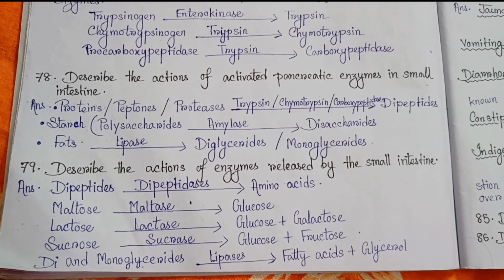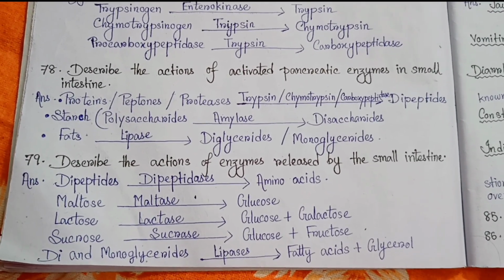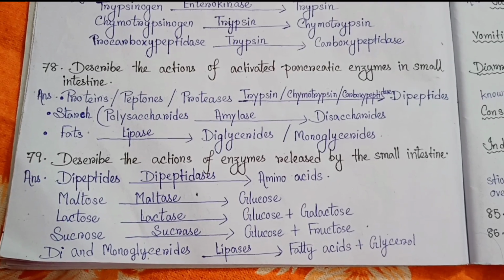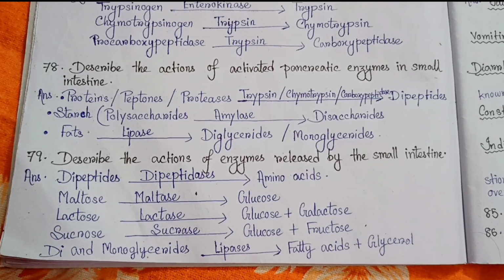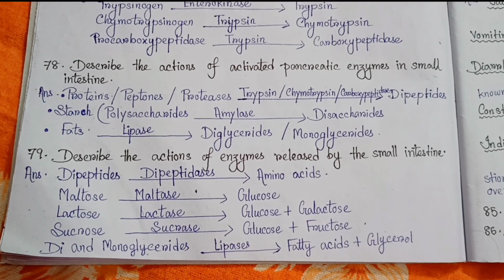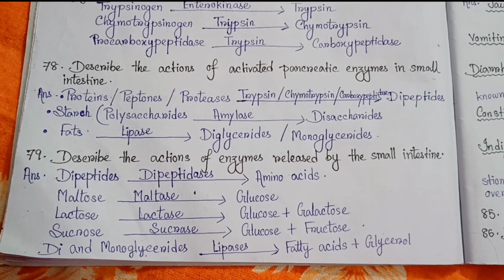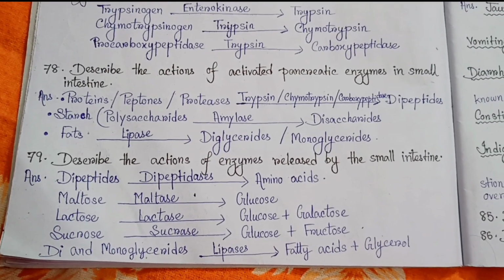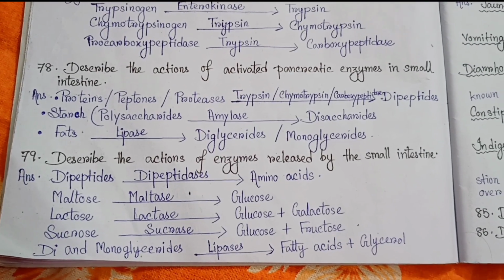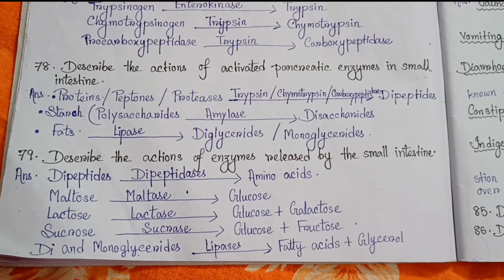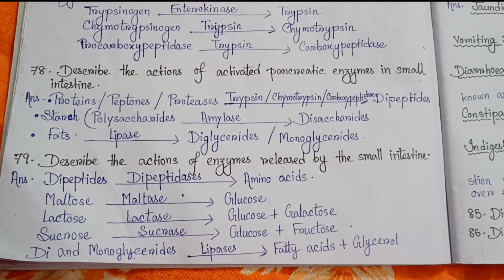79. Describe the actions of enzymes released by the small intestine. Dipeptides, dipeptidases, amino acids. Maltose, maltase, glucose. Lactose, lactase, glucose plus galactose. Sucrose, sucrase, glucose plus fructose. Diglycerides plus monoglycerides, lipases, fatty acids plus glycerol.